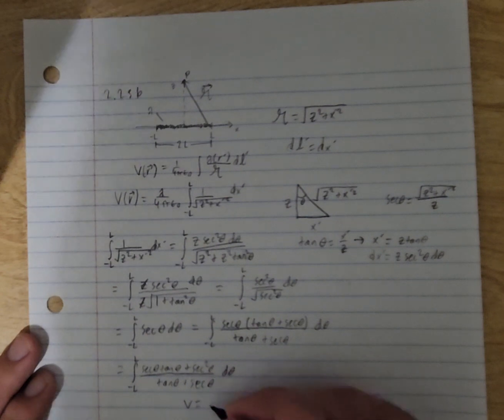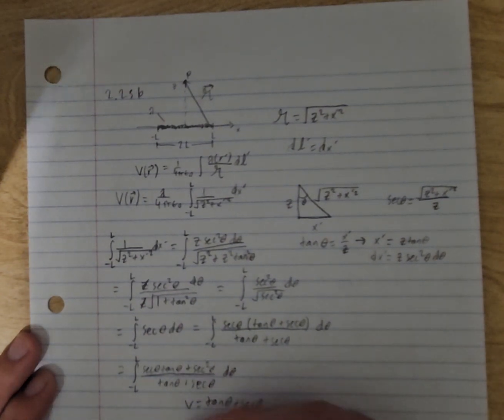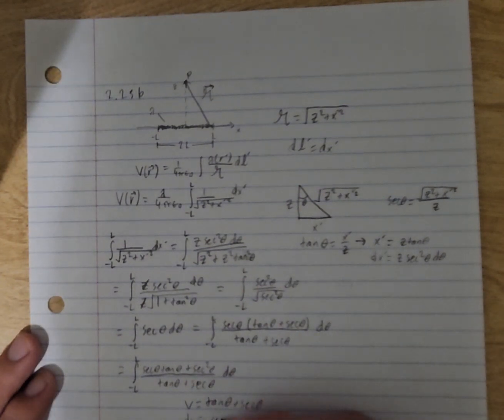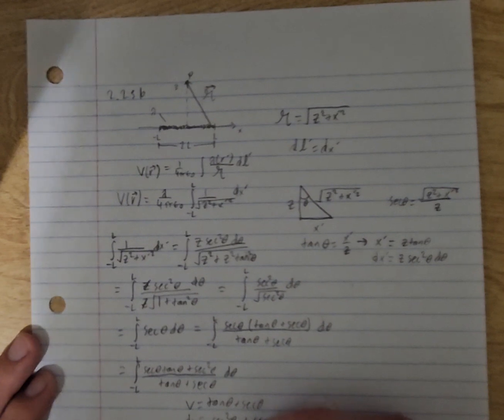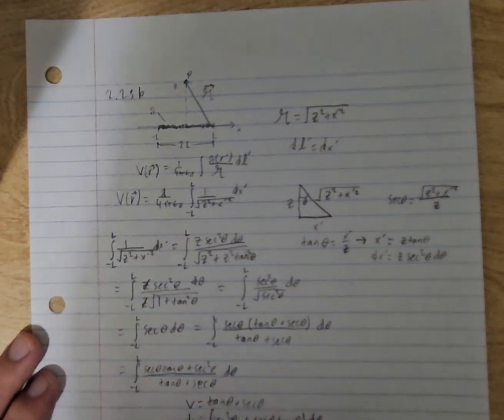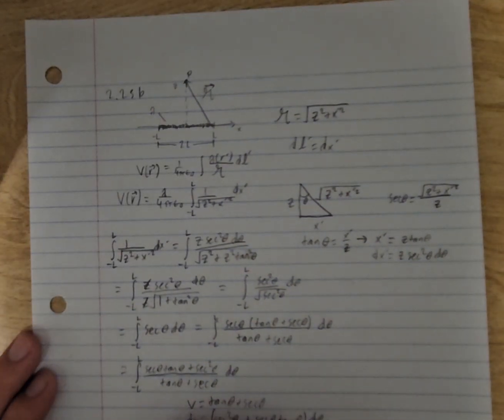Making another substitution here, tan theta plus secant theta would be equal to v, so dv is secant squared theta plus secant theta tan theta times d theta. Make another substitution here, and this is just going to give us 1 over v dv.